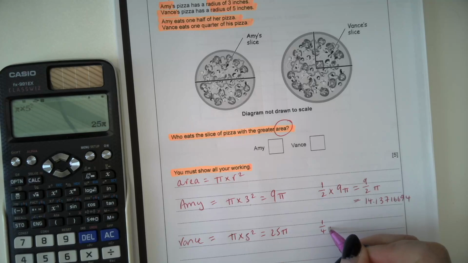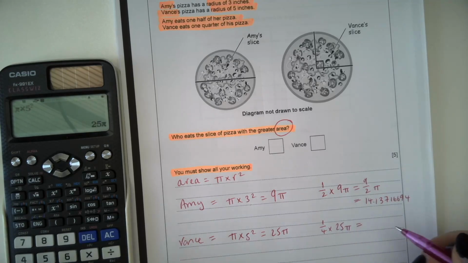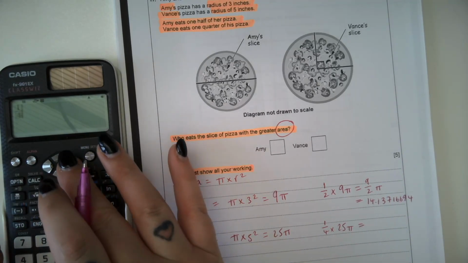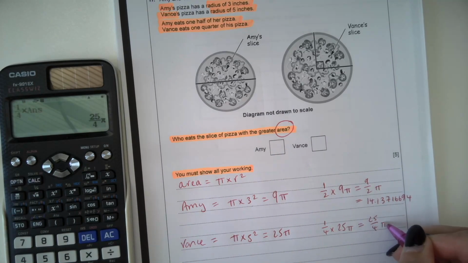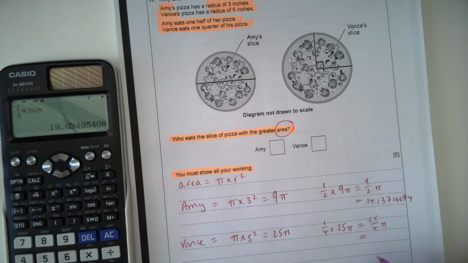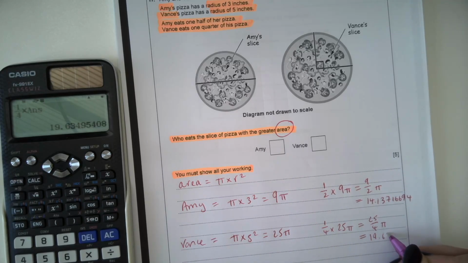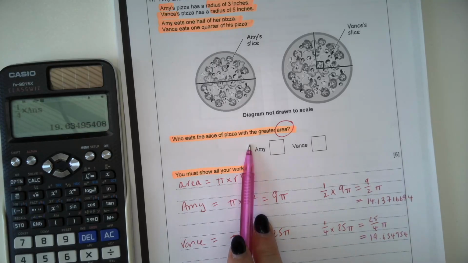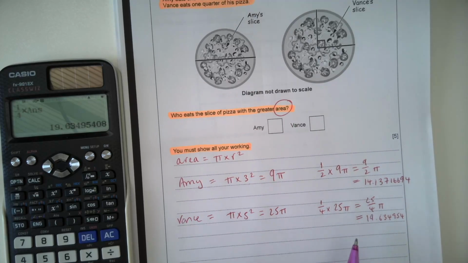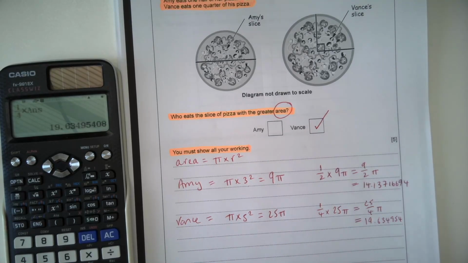So I'm going to do 1/4 multiplied by that area. So 1/4 multiplied by my answer is 25 over 4 pi, but I'm going to convert it to a decimal so I can compare it. 19.634954, okay? So, who eats a slice of pizza with the greater area? Well, 19.6 is bigger than 14.13, so Vance ate the slice of pizza with the greater area.